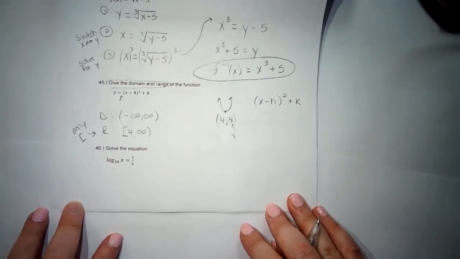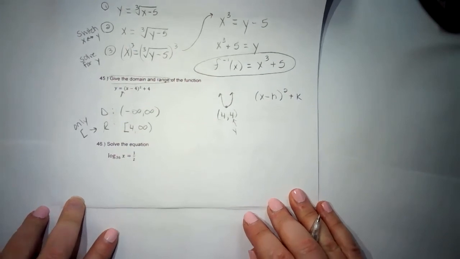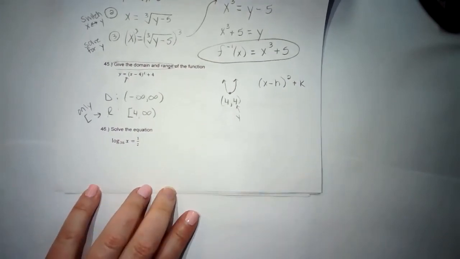Okay, sound good? Oh, another task 4. Apparently they're just sprinkled throughout. Okay. All right, 46. Here we go.